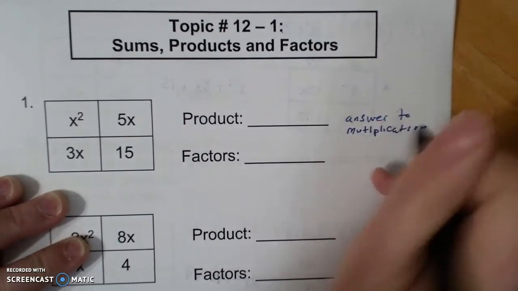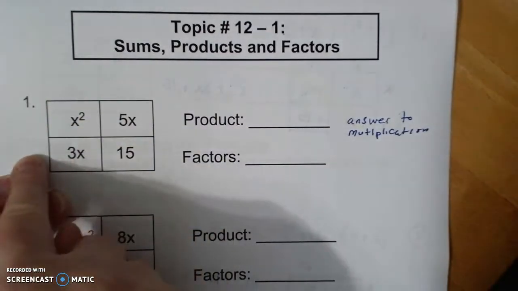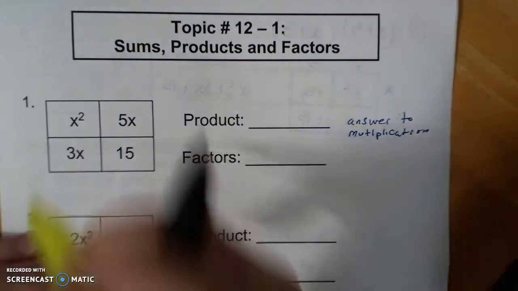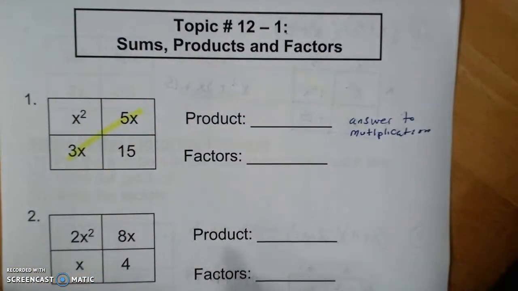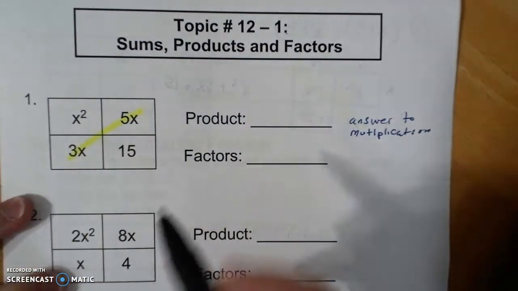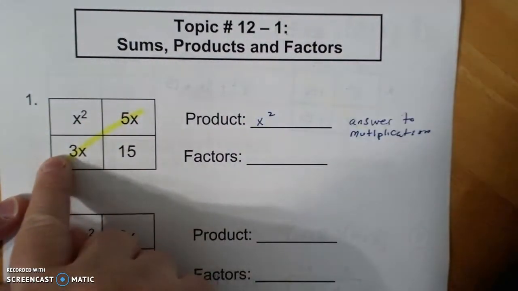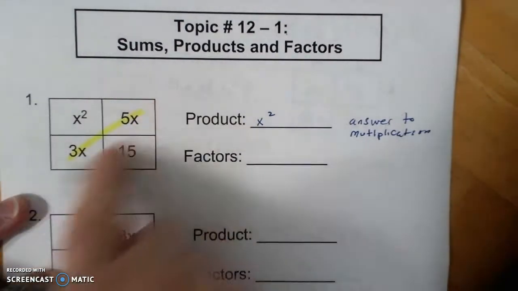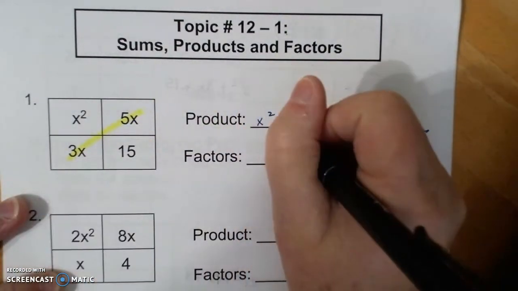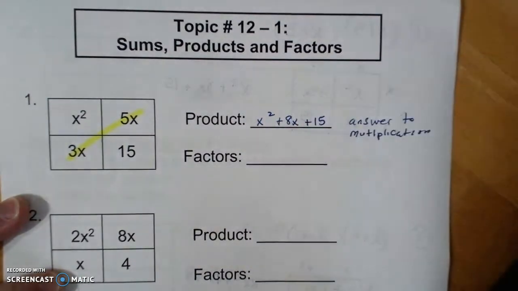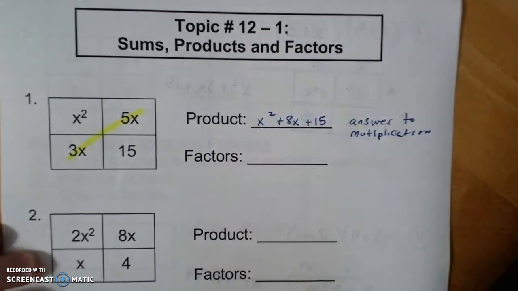So remember when we had things along the side and things along the side, and we did this and we had the box, the last step is we looked at the box and we pulled things out and we said x squared, and then we added the diagonal boxes. Well, actually we're adding all the diagonal boxes, and this is 8x and this is 15. So that's the product. Okay.